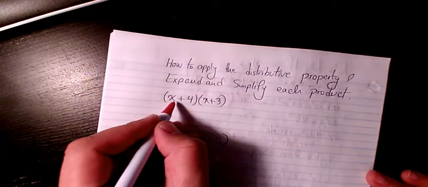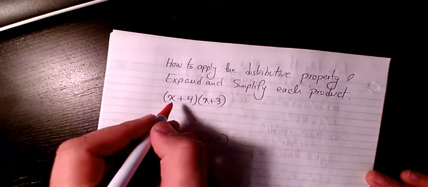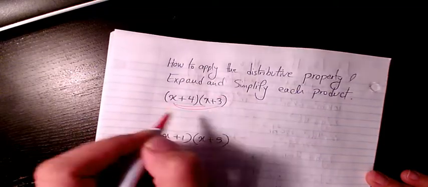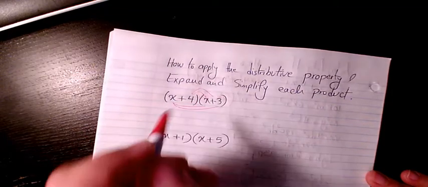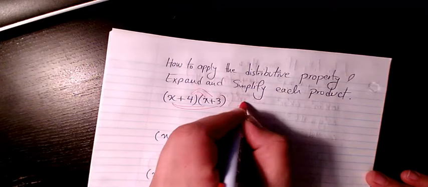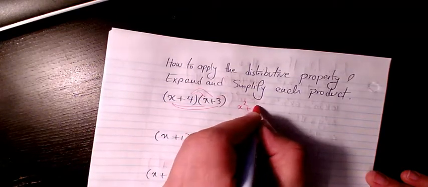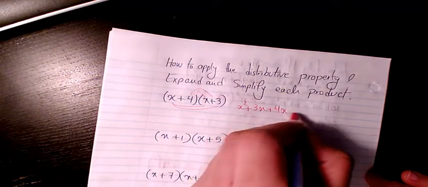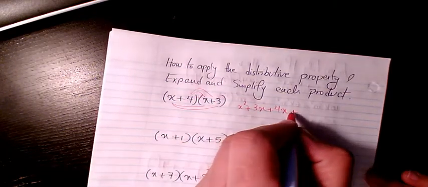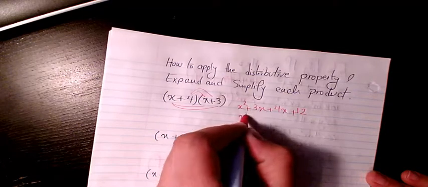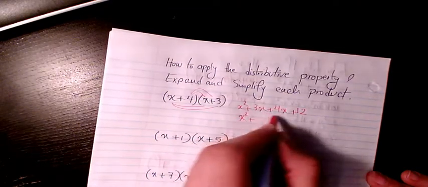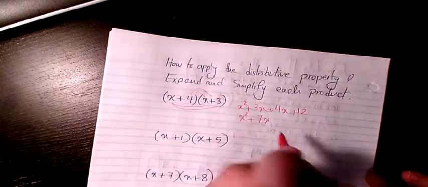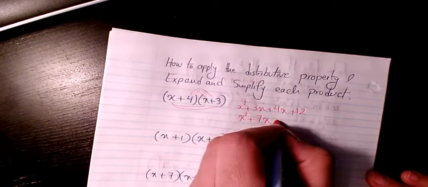So we have (x + 4)(x + 3). So I have x times x, x times 3, and do it like that. So x times x is x squared, x times 3 is plus 3x, 4 times x is 4x, and 4 times 3 is 12. Then I simplify it, so I have x squared, these two we can add them up, so it will be 7x plus 12.